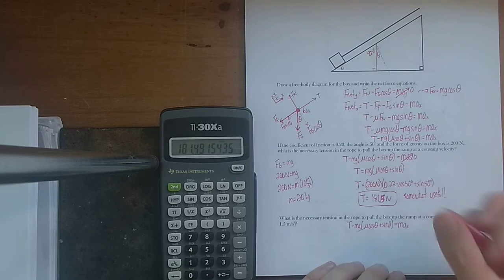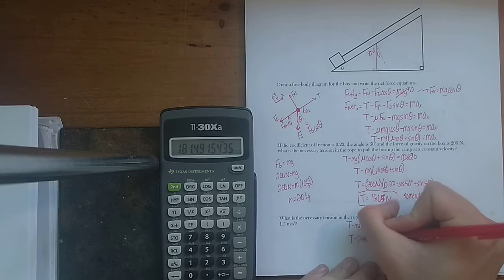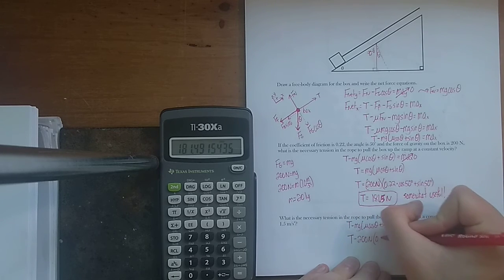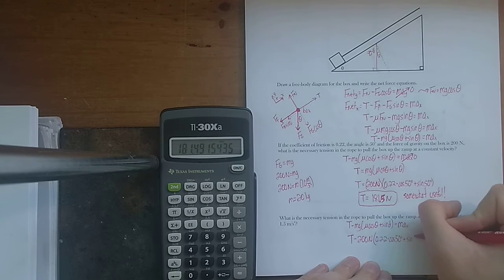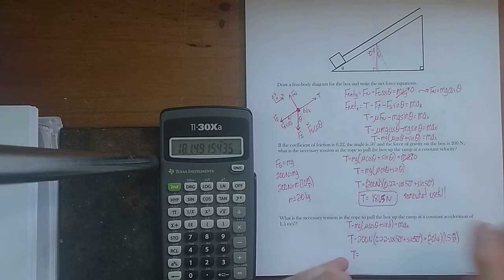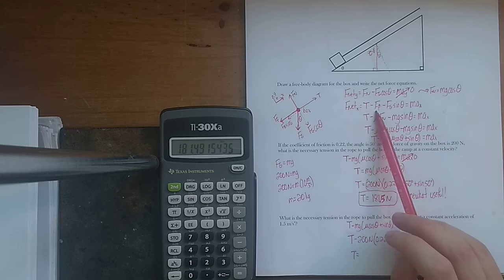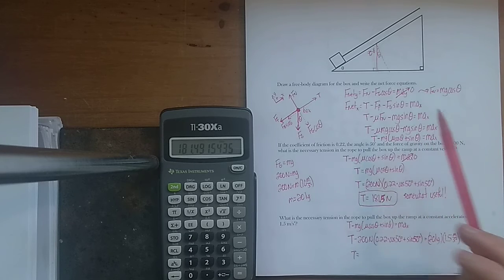So now I'm going to plug everything in again, solving for the tension. T minus 200 newtons times 0.22 times the cosine of 50 degrees, plus the sine of 50 degrees, equals 20 kilograms multiplied by 1.5 meters per second squared. If you look at it, this term is going to be the exact same. The force of friction didn't change, the component of the force of gravity didn't change. All that changed was this ma term. In other words, we now have a net force where we did not before.